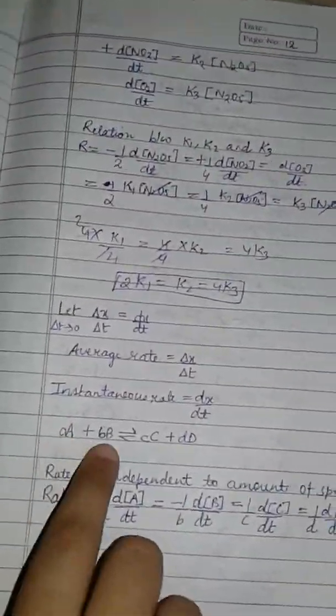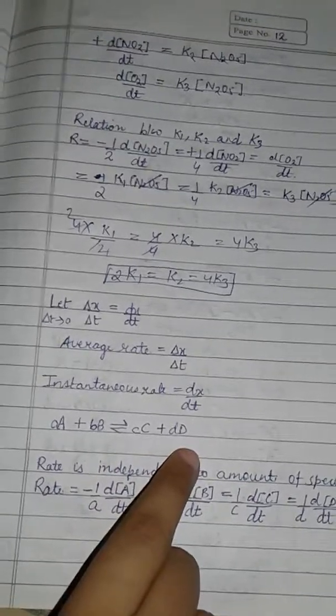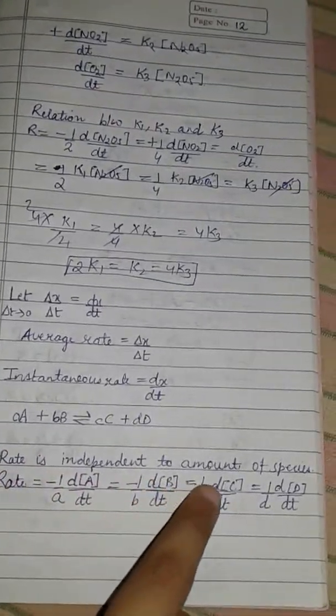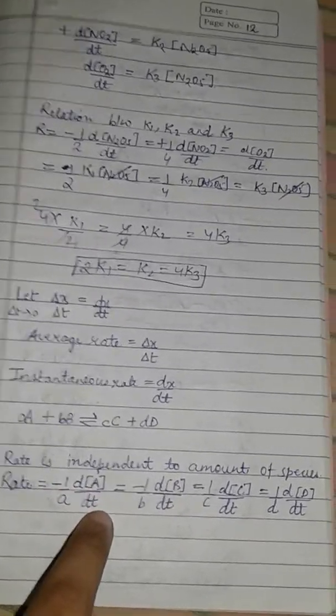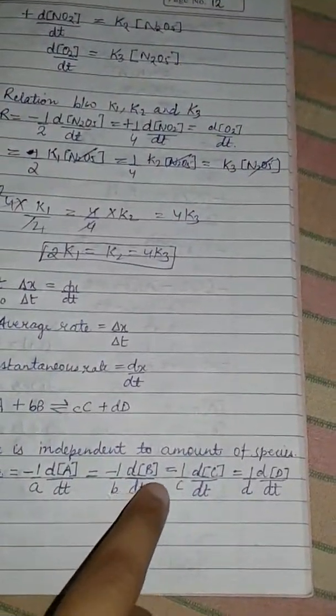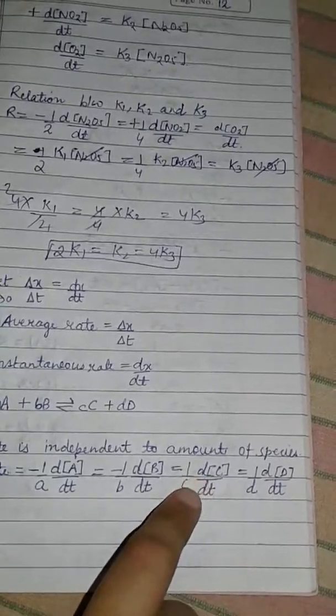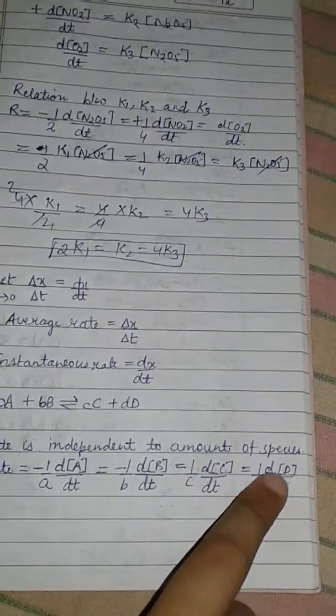For the reaction aA plus bB gives cC plus dD, rate is independent of the amount of species. Rate is equal to minus 1 upon a dA upon dt is equal to minus 1 upon b dB upon dt and is equal to 1 by c dC upon dt is equal to 1 by d dD upon dt.